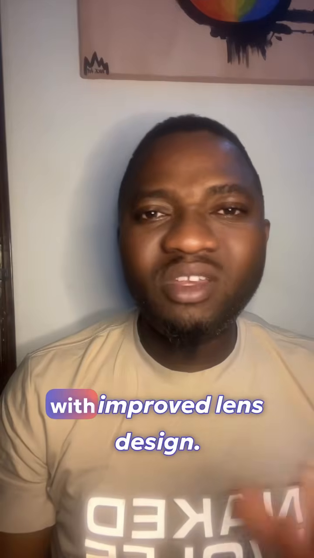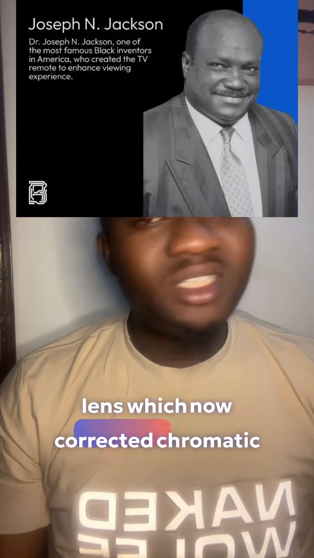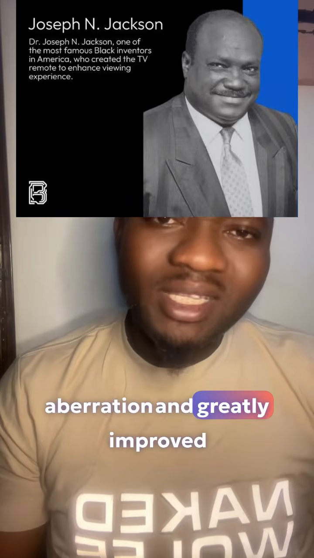Okay, so the solution came in 1820 to 1830 with improved lens design. A man called Joseph Jackson developed an achromatic lens which corrected chromatic aberration and greatly improved the clarity. This period marked the transition to modern optical microscopy. Very important period.